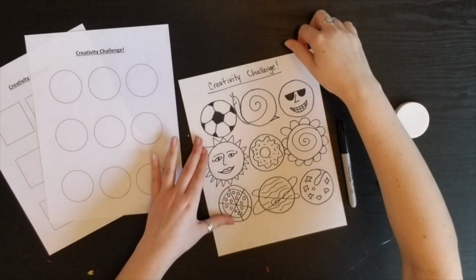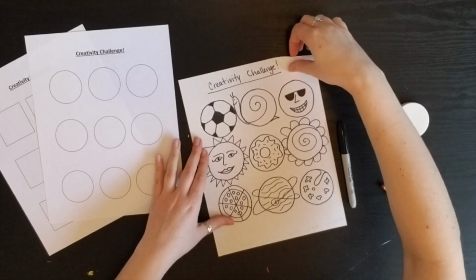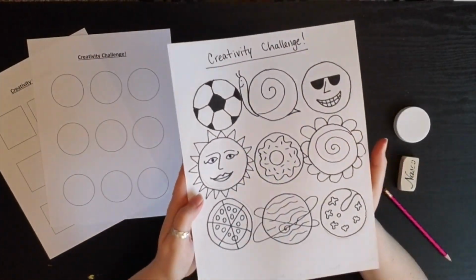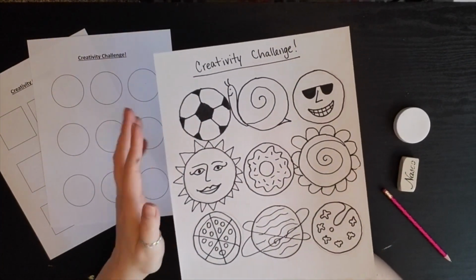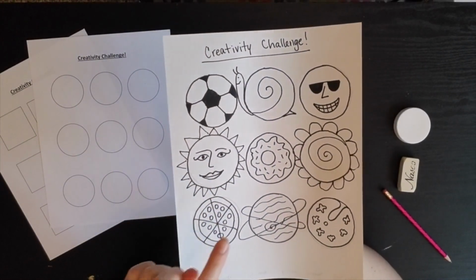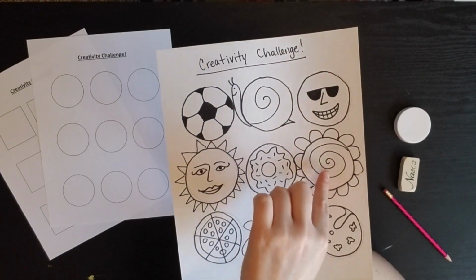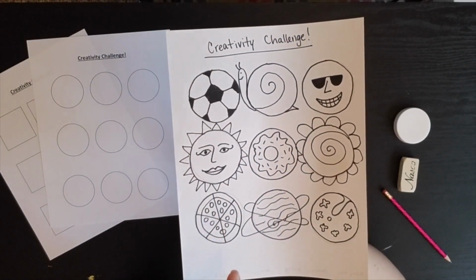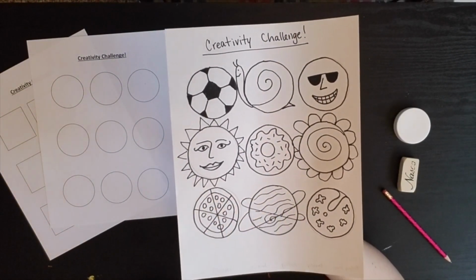All right friends, so I went ahead and completed my creativity challenge. Here are my different 9 ideas that I came up with. I started out with a soccer ball and a snail, a man wearing sunglasses, I have a Mexican cocoa sun, a delicious donut, and a beautiful flower. I made a pepperoni pizza, as well as a planet, and a paint palette.